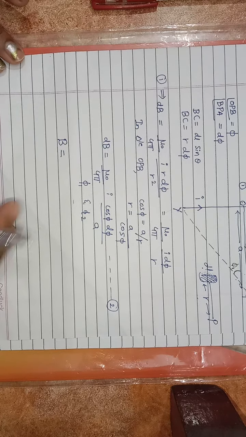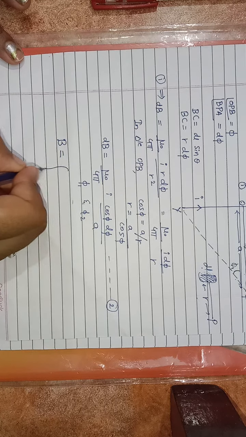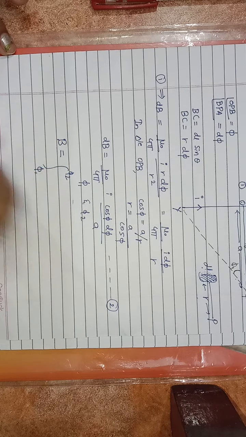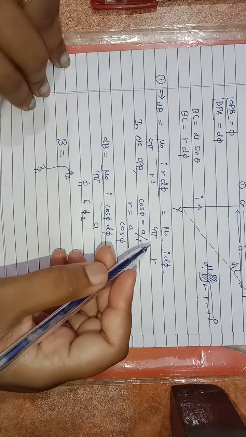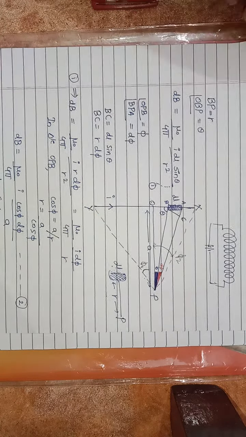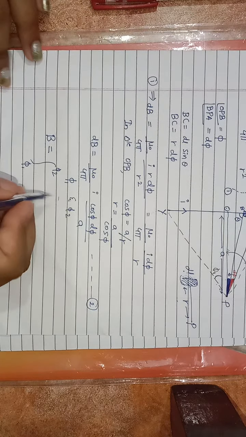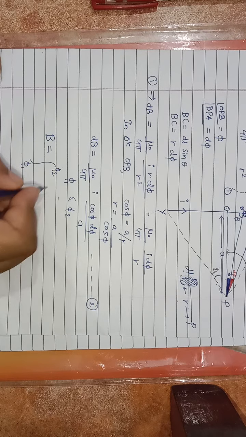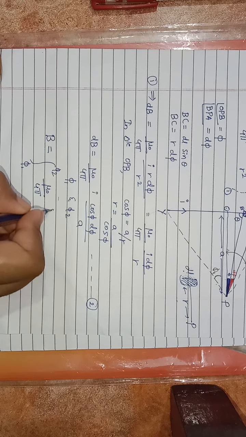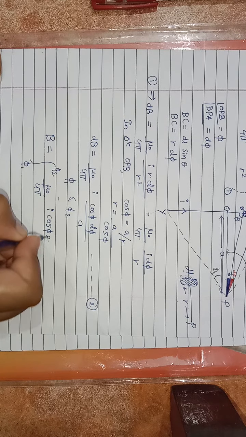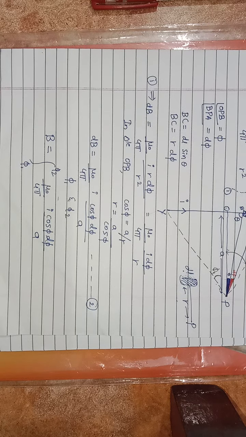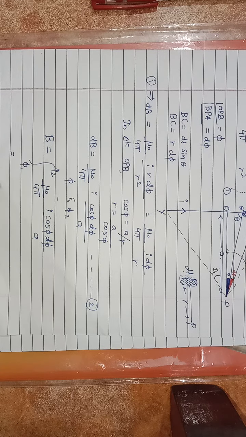Okay, so here what you can write, integration from pi 1 to pi 2 over the whole conductor. That is mu naught upon 4 pi, whatever the value we are having here, mu naught upon 4 pi, and I cos pi d pi divided by a. Okay, so this is the value. So can you write it now?